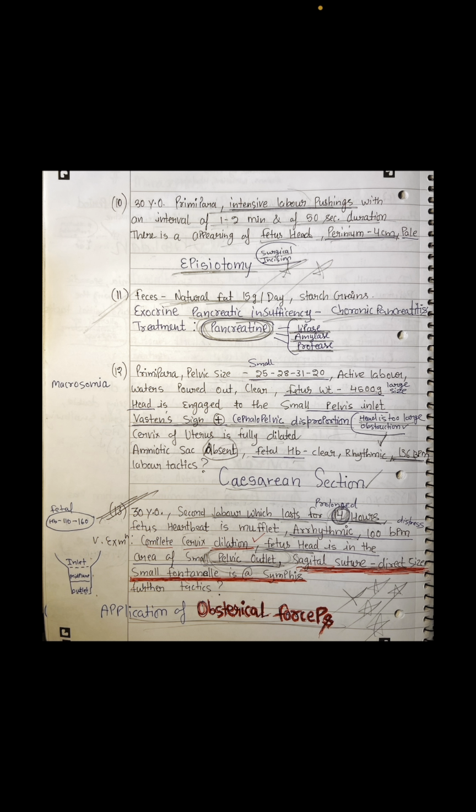Next is our primipara. Pelvic size is small, and where is the diagnosis? So Vasten sign is mentioned here. Sir, we talked about the Vasten sign in the obs and gynae part as well. When the Vasten sign is positive, it means the uterus has started to rupture.